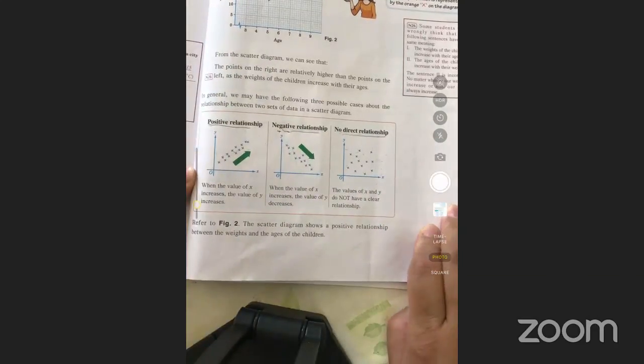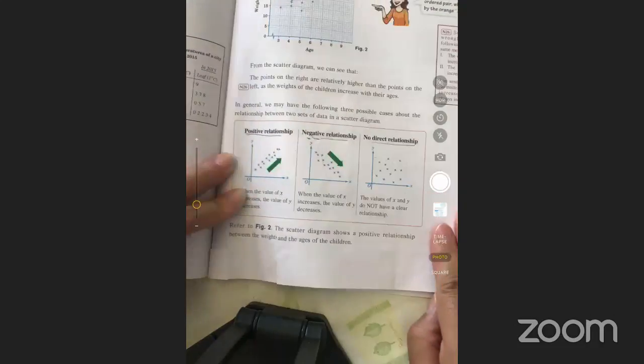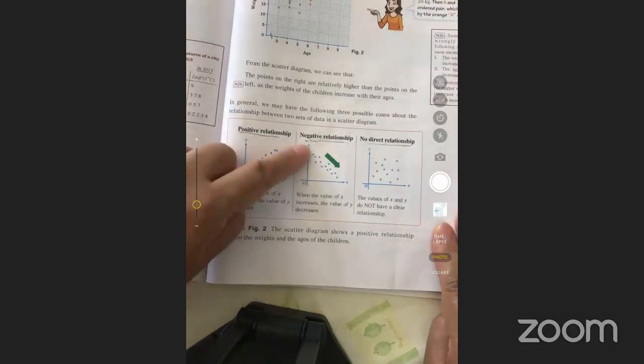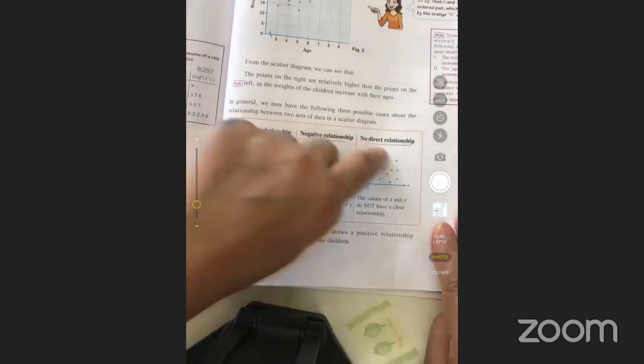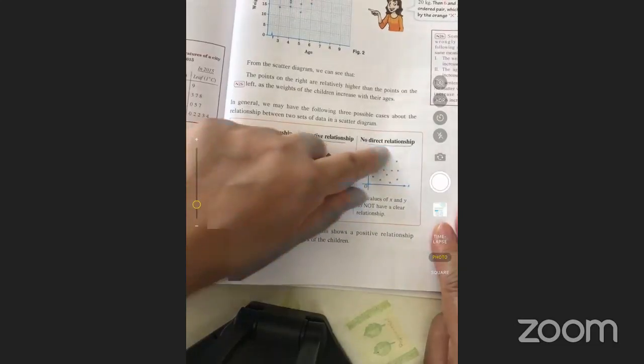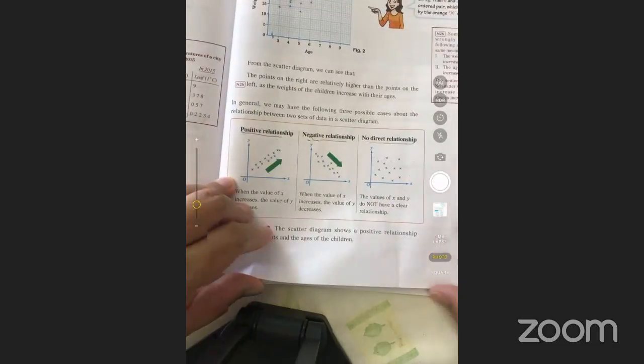When you're asked to talk about the relationship between two sets of data, in this case, you just remember: if it looks something like that, then you can answer a positive relationship. If it looks something like that, going down like that, negative relationship. And if it is quite random and you can't tell anything, then it is no direct relationship. Okay, I show you one more example.